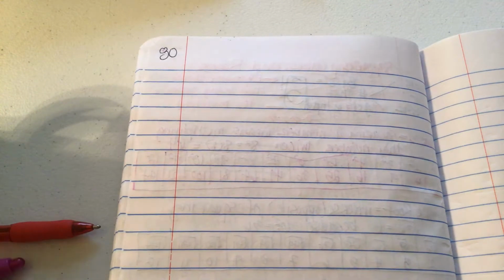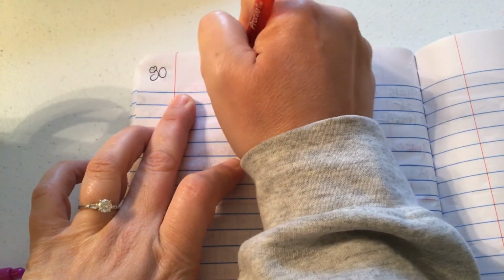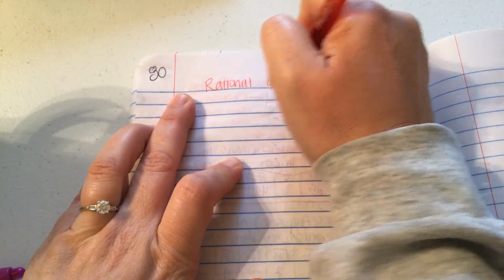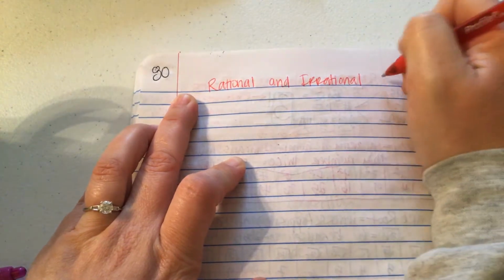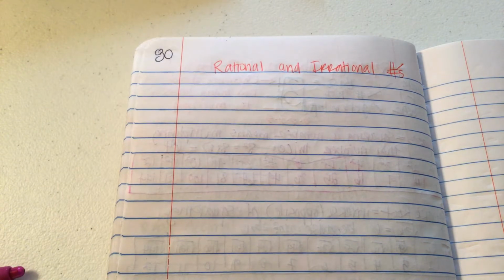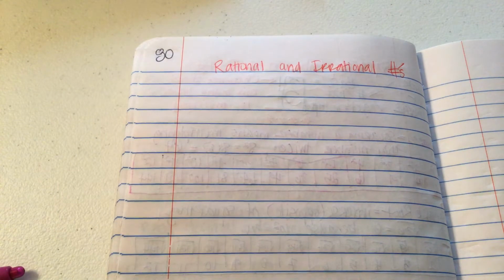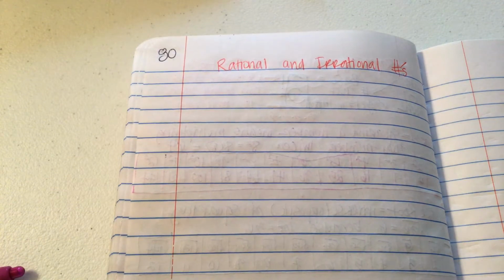Let me get my notebook. My iPad's a little too close to write or to flip the pages. All right, so page 80, rational and irrational numbers. Almost every number you work with on a regular basis in math class this year has been what's called a rational number.